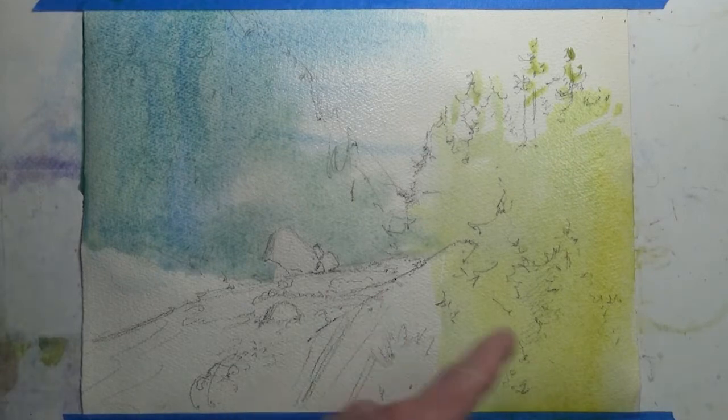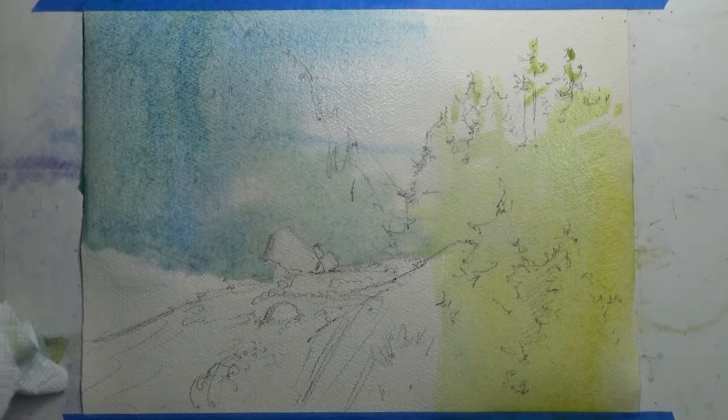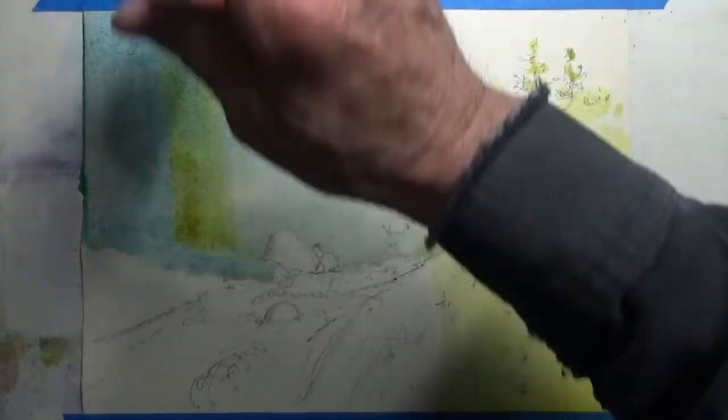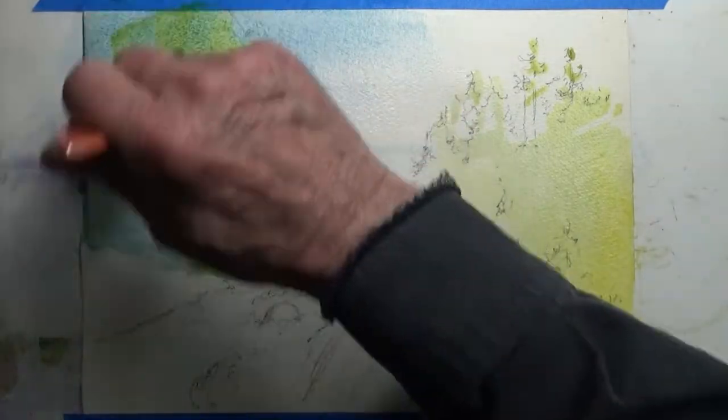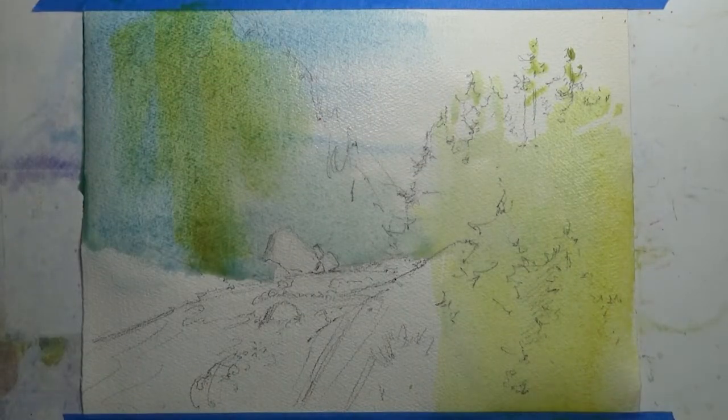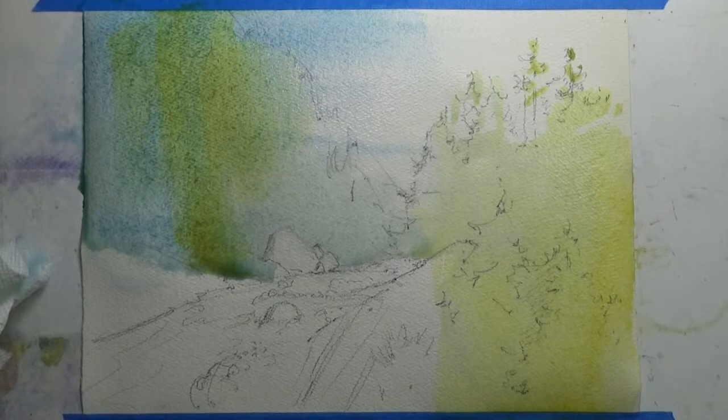All right, so we've got a little bit of light going on over here. A little bit of my new gamboge is being put into this area right here. What area is that? This is this area right here, but a little bit more on the darker side. And as I come down here, I'm going to get a little bit cooler.